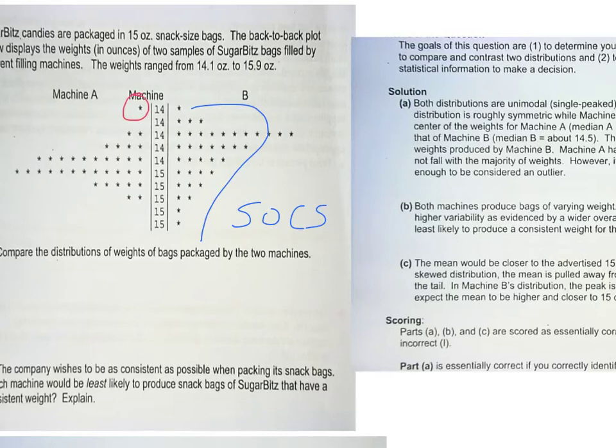So I would say both distributions of weights are unimodal, where B is unimodal and skewed right, and A is roughly symmetric with a potential low weight bag. I would then say that the center of machine A was larger than B, but B had a larger range. If I wanted to decide which machine is least likely to produce snack bars that have a consistent weight, I would pick B, simply because it has a larger spread.